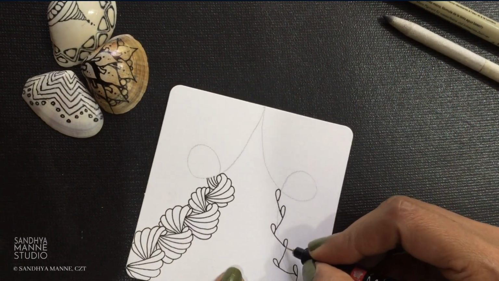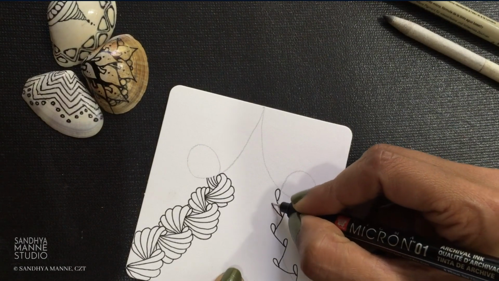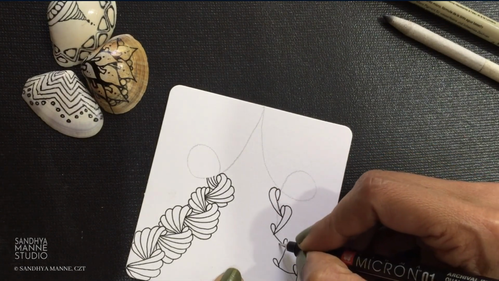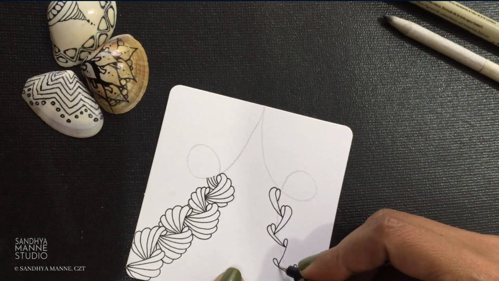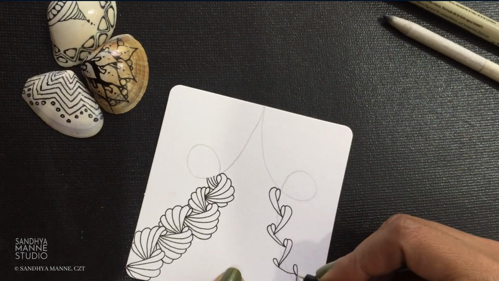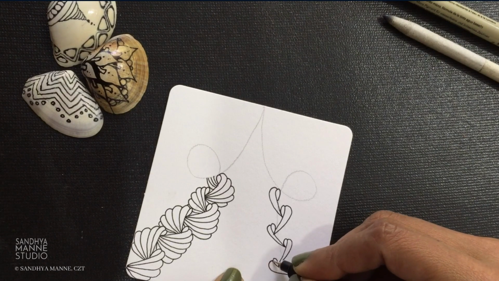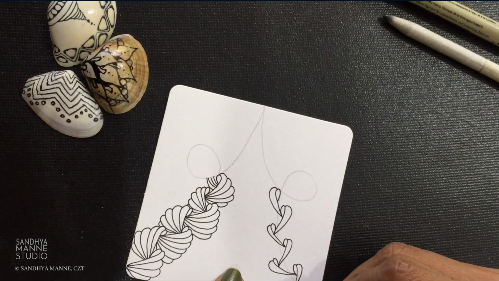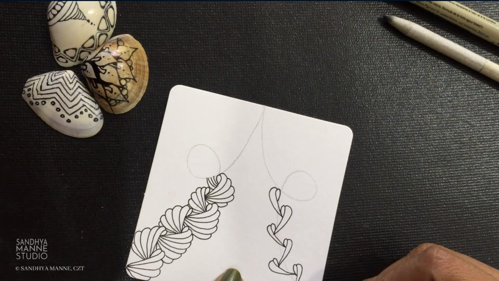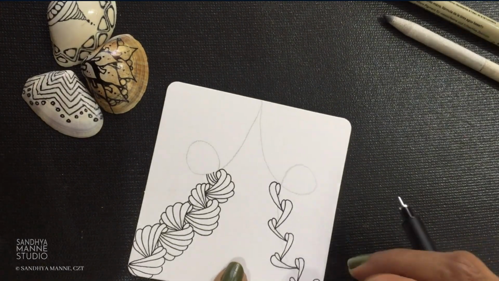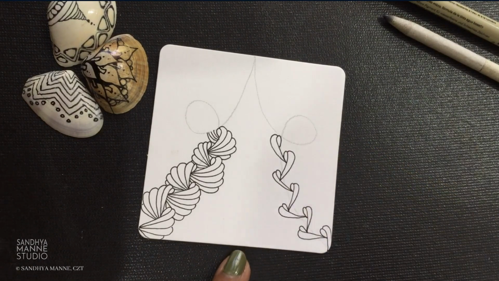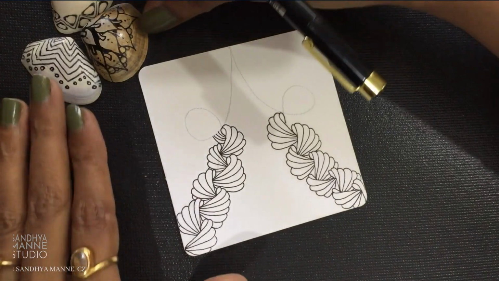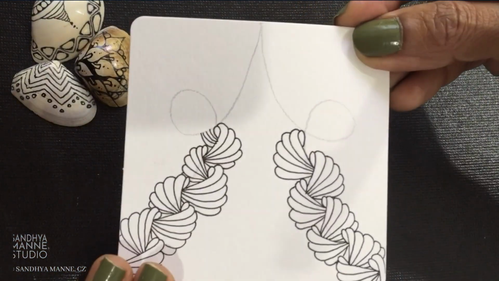Right, so now we're gonna keep making our auras. Okay, so I'm going to go around adding more petals to this. So there it is, all done.